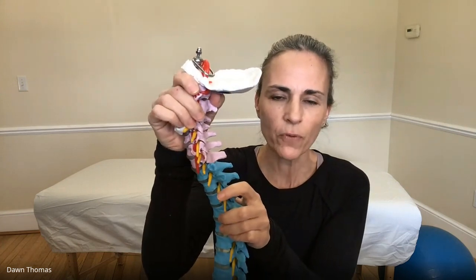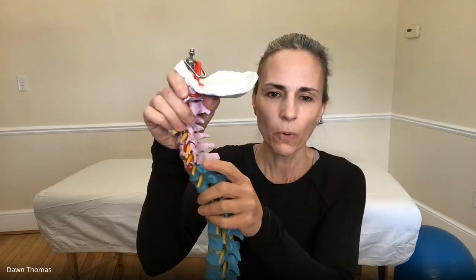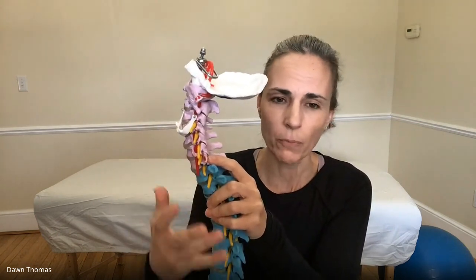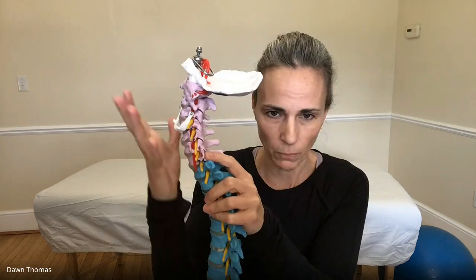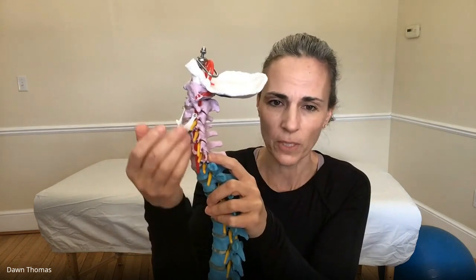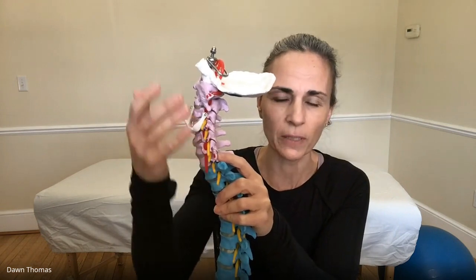So if I'm moving and doing things and I move the wrong way and I pinch something. Well, when you look at this, and this is very rudimentary, I mean, this is a real model, but it's only showing bones and this small amount of things. There's so many layers here.